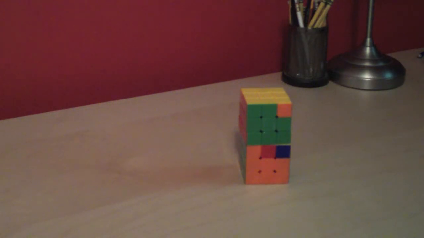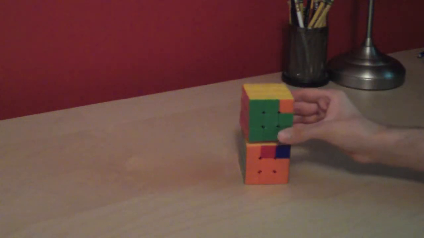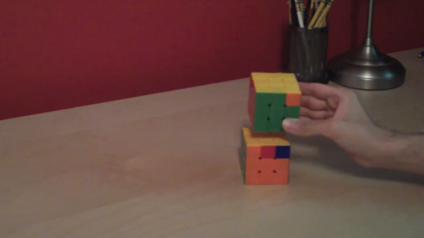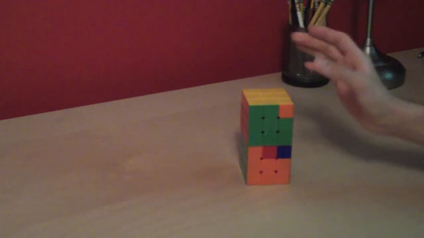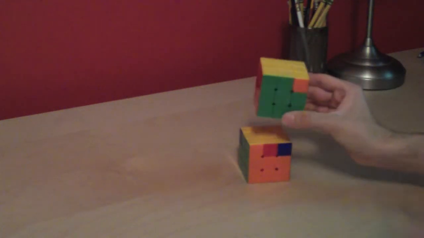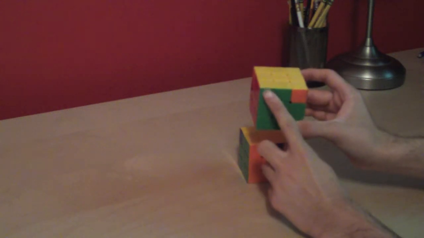So this is part 3 of my intuitive last layer tutorial. In this video, I'm going to be showing you how to cycle 3 corners and how to swap 2 opposite pairs of corners. And our goal at the end of this video is to line up all the corners so that the green on one corner is next to the green on the other corner, blue is next to the blue, red is next to the red, etc.